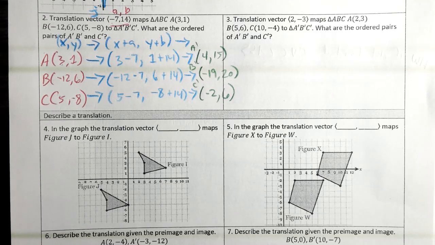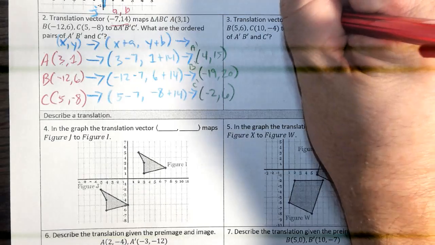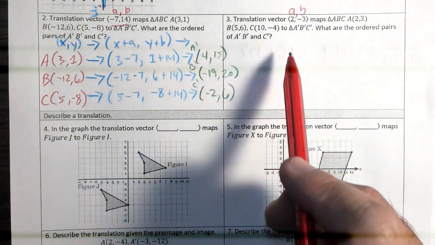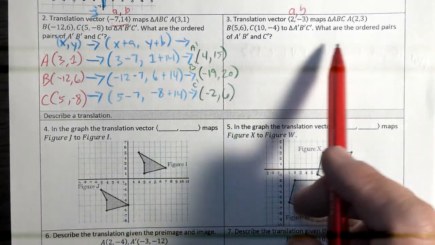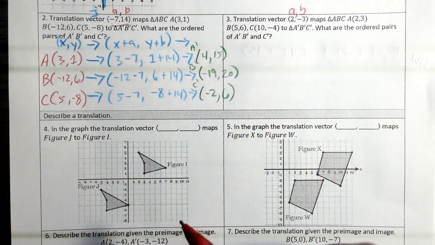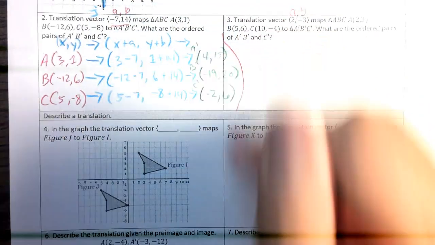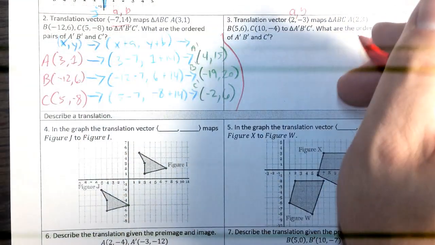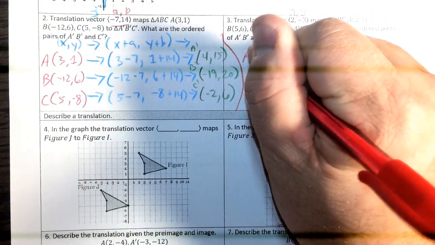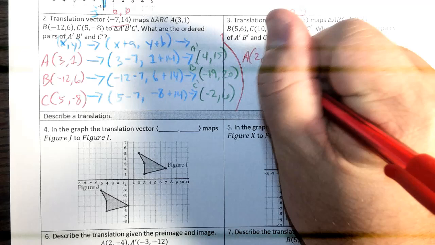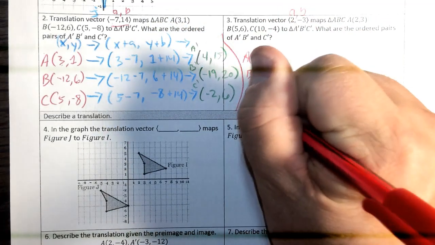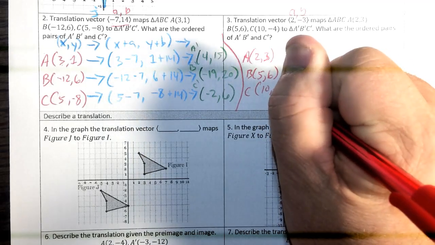All right, number 3. Translation vector is 2, negative 3. So 2 is our A, negative 3 is our B. It's going to map triangle ABC, and here are our coordinates, onto triangle A prime, B prime, C prime. What are the ordered pairs for A prime, B prime, and C prime? So I'm going to first block this off. I'll start with red since we're over here. So let's write the pairs out again. So A is 2, 3. B is 5, 6. And C is 10, negative 4.